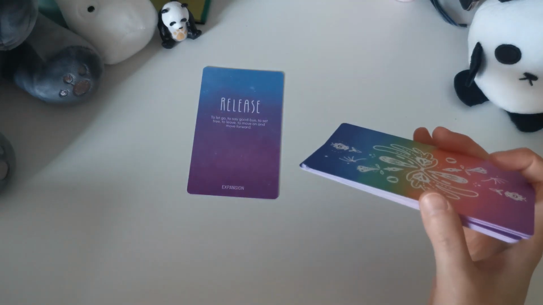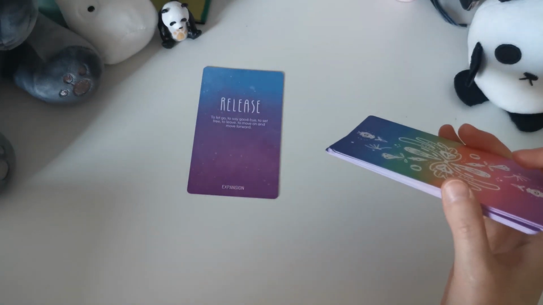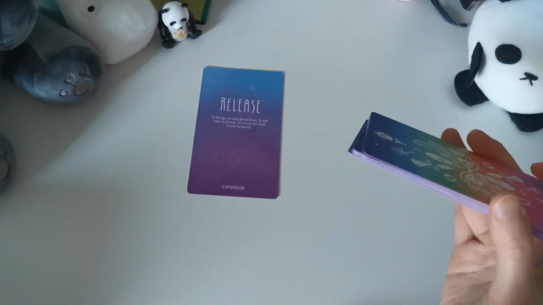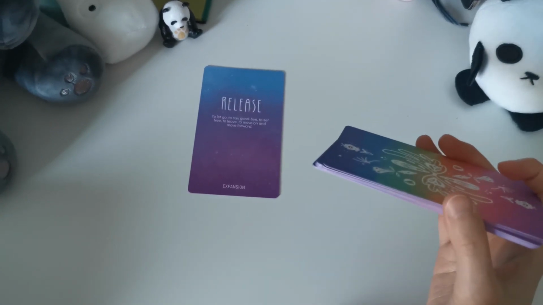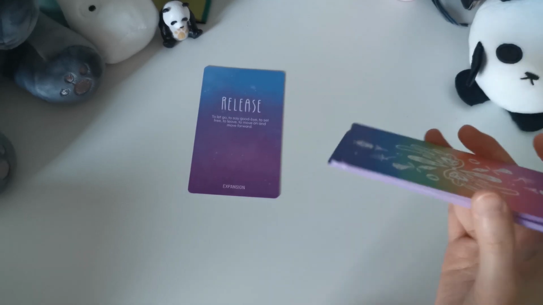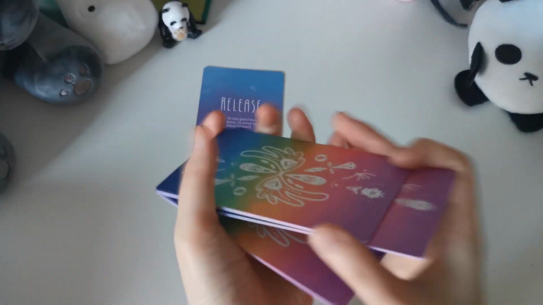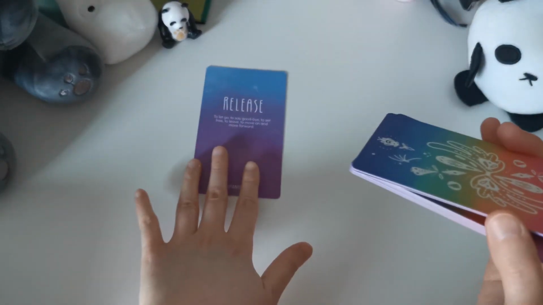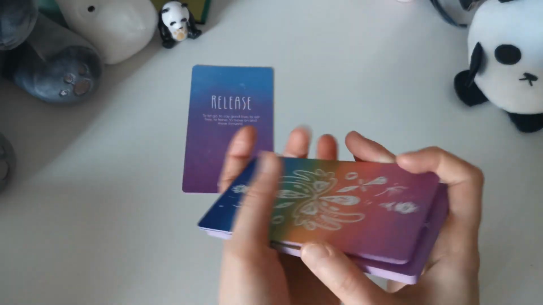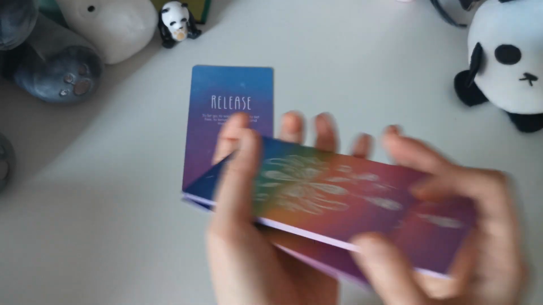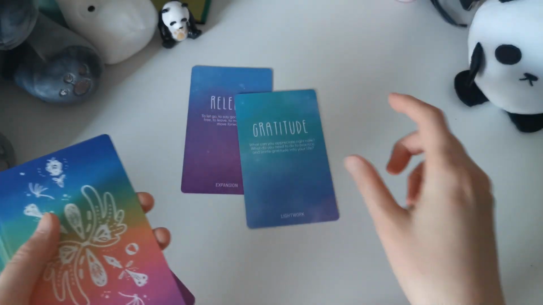you're doing integration work, you think you're being real, you think you're confronting the darker aspects of yourself, but sometimes you use that as an excuse to beat yourself up, right? So spiritual bypassing can happen both ways. But let's say you pull release, and that suggests that it's a negative thing that you have to release, and then you pull from a more light and fluffy category, like the light work category, and you see what comes up.